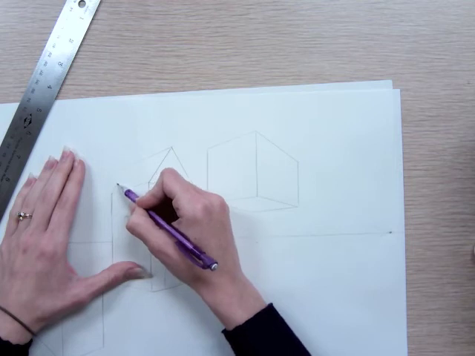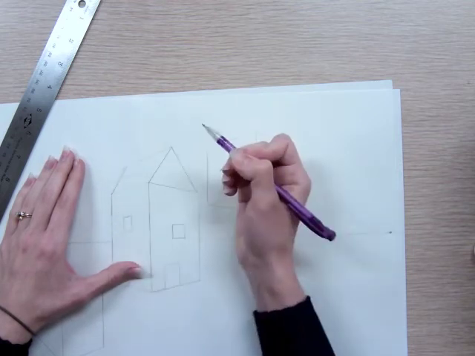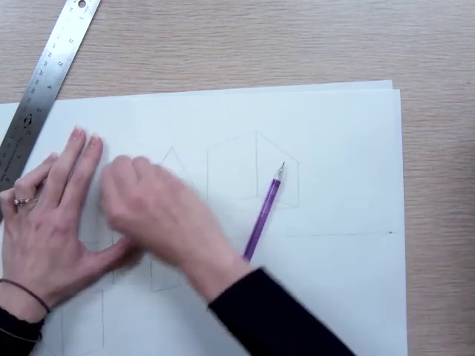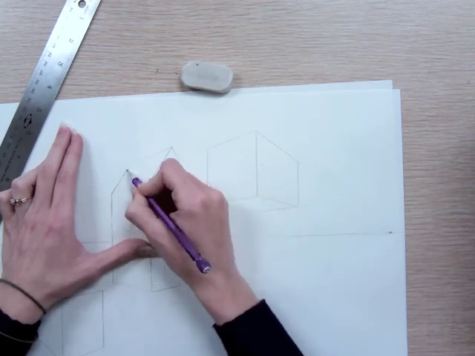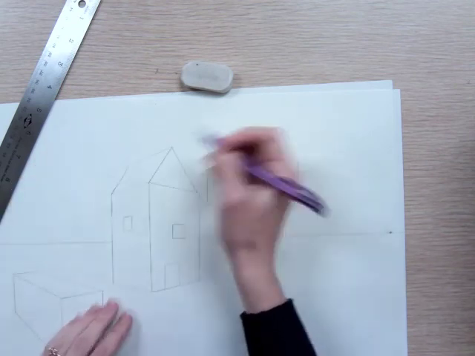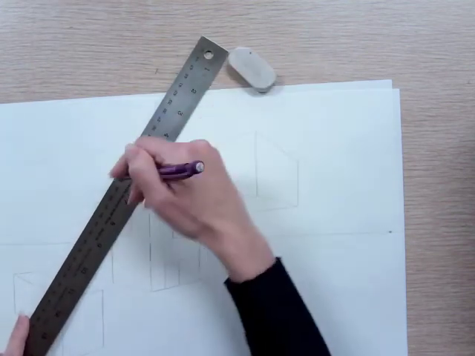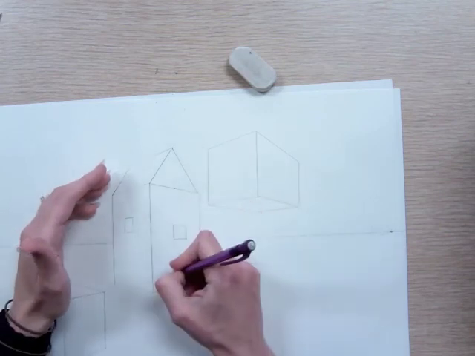So a line at the same angle. And you're going to just have to judge that as best as you can. There's not really a good method for that unless you have a ruler that's exactly the width of the roof that you ended up making. So there's your house.